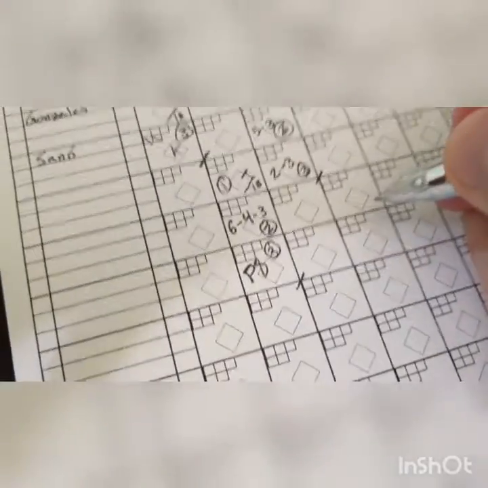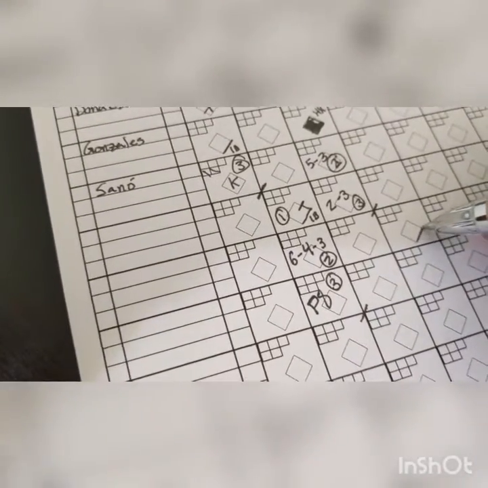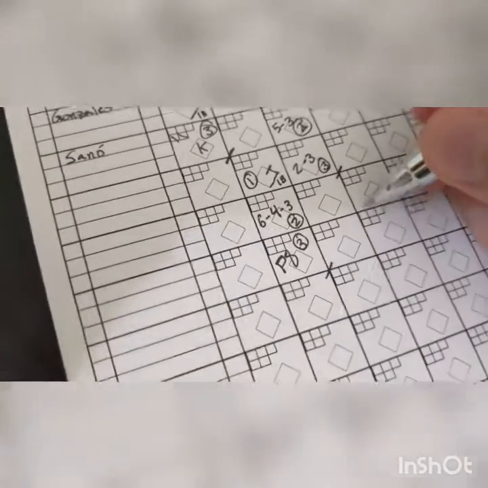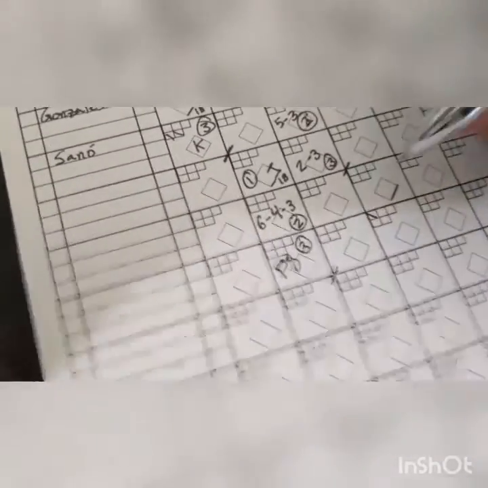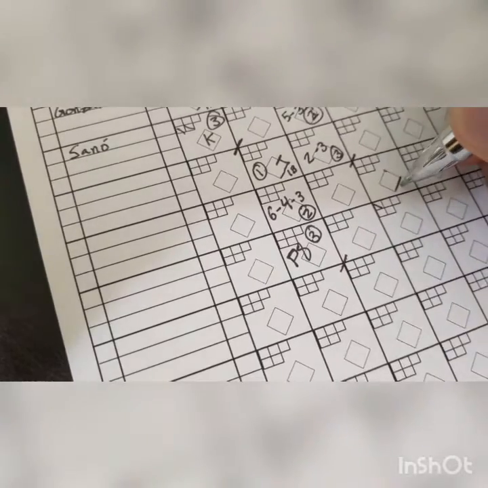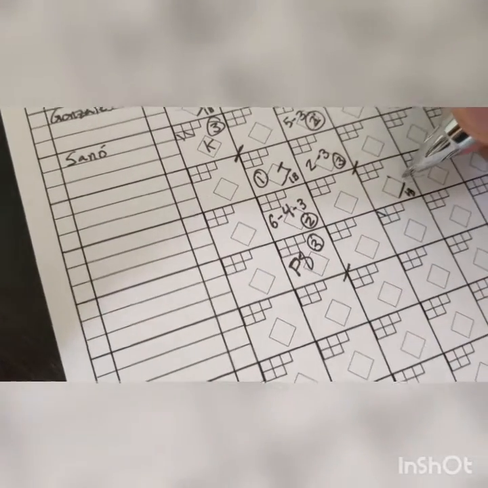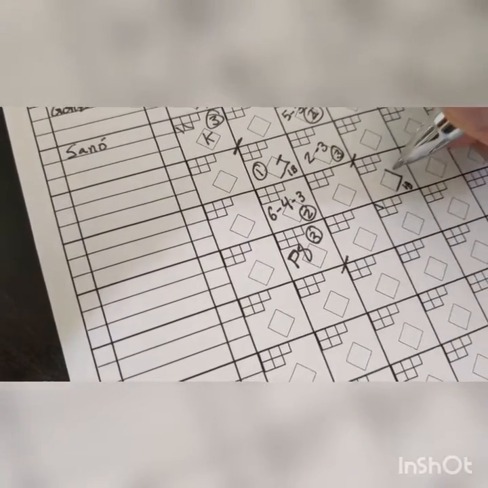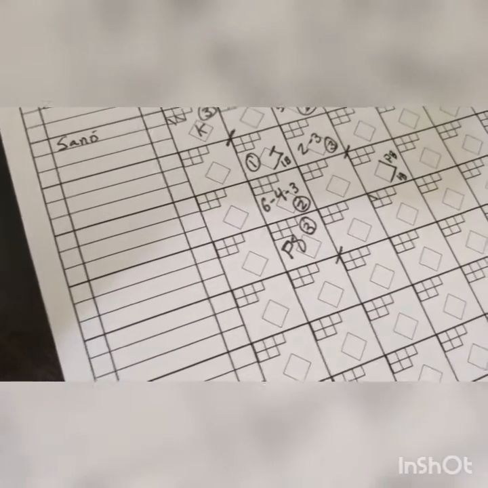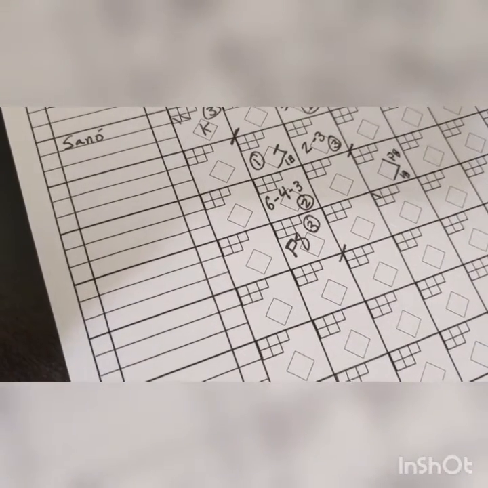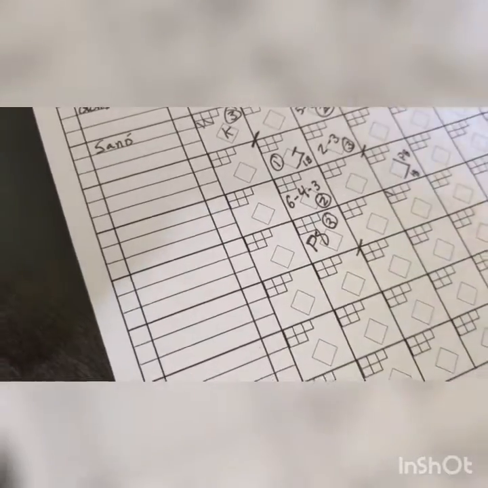So let's go to the next inning, and this player right here hits a single, and then the next pitch to this next player would be a ball, and it would be a passed ball. So you're going to move him up a base, and you're going to put a PB for passed ball. I hope this is starting to make sense, and that it will work well.